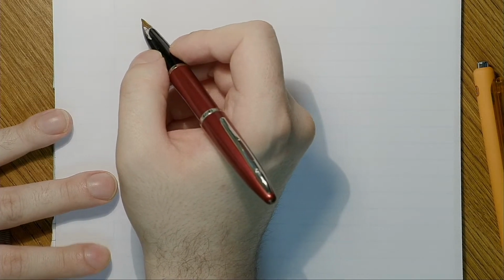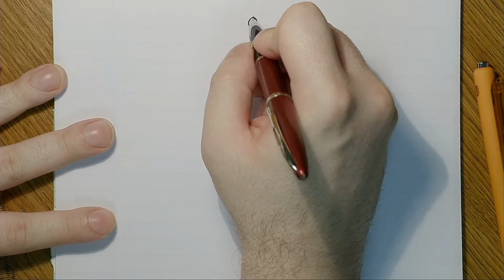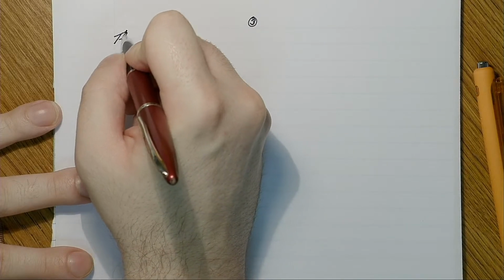Okay. So here's 3. Let's do the quotient rule.